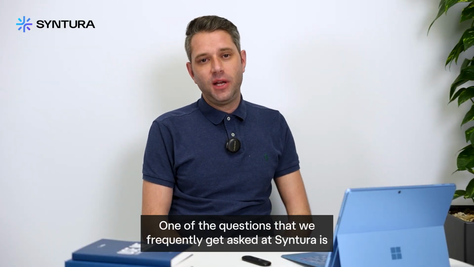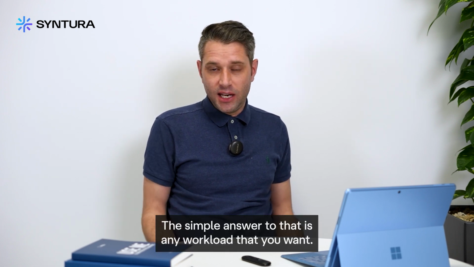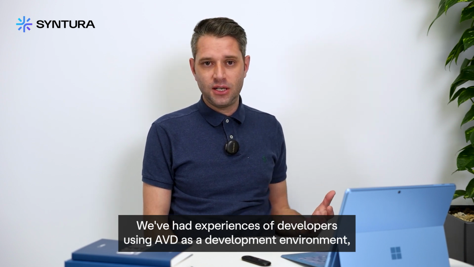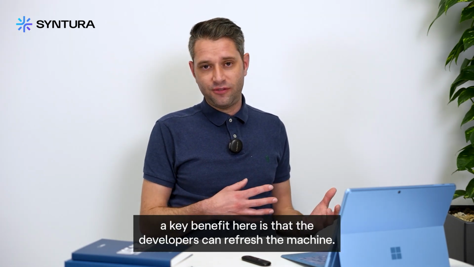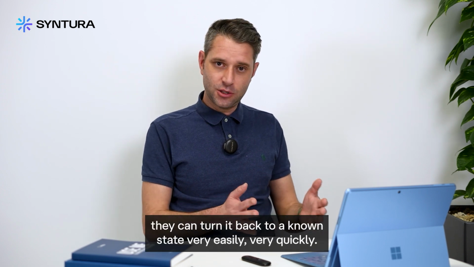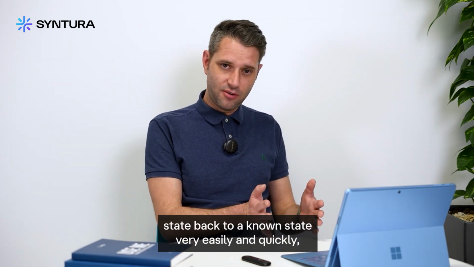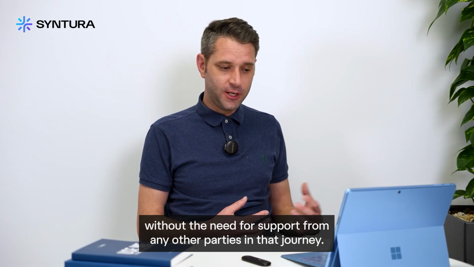One of the questions that we frequently get asked at Cinchora is what workloads are suitable for Azure Virtual Desktop? The simple answer to that is any workload that you want. We've had experiences of developers using AVD as a development environment. A key benefit here is that the developers can refresh the machine, they can recycle it, they can turn it back to a known state very easily, very quickly. So if you're developing and prototyping products, you can bring that state back to a known state very easily and quickly without the need for support from any other parties in that journey.